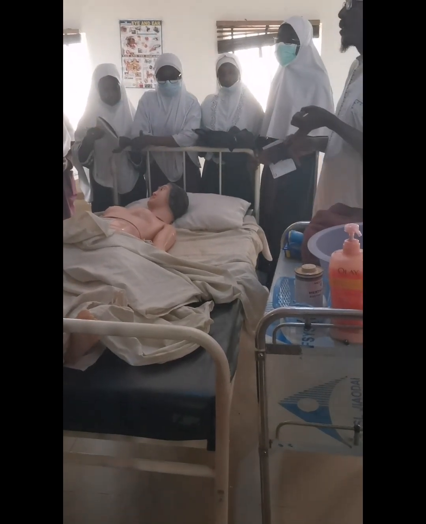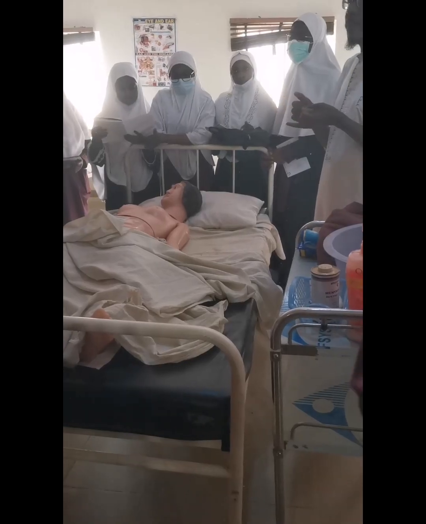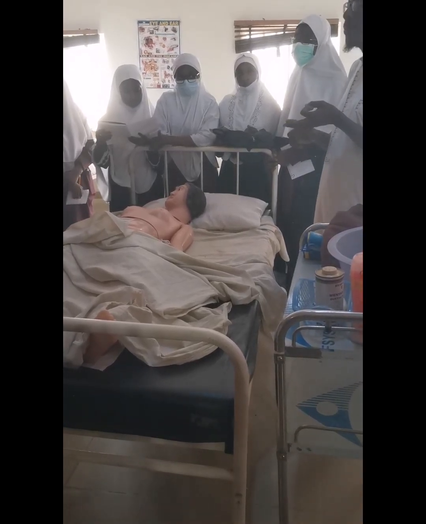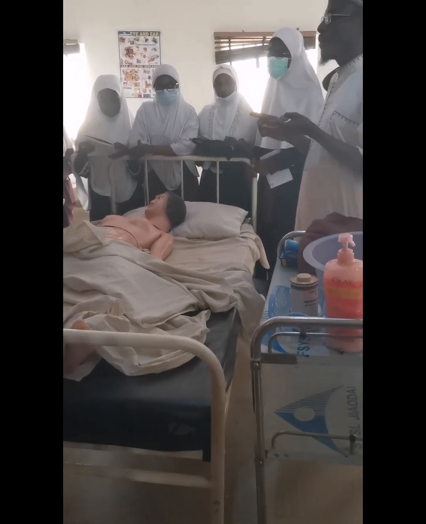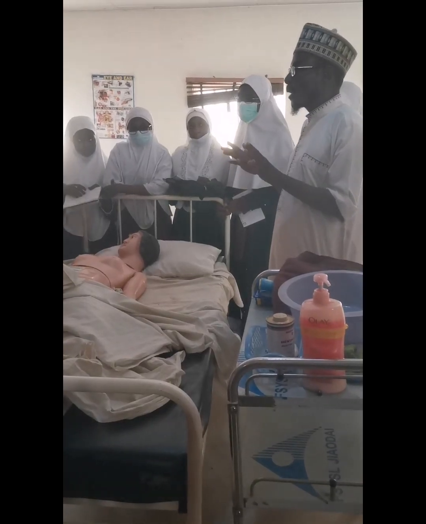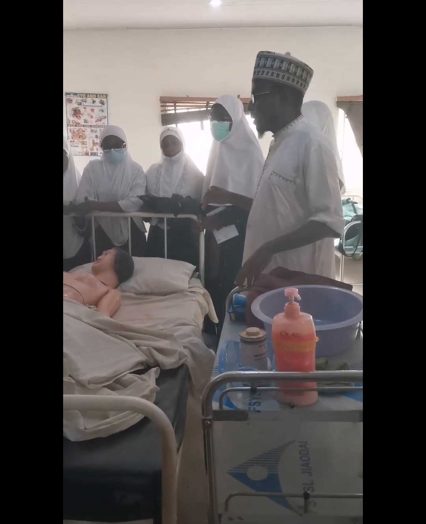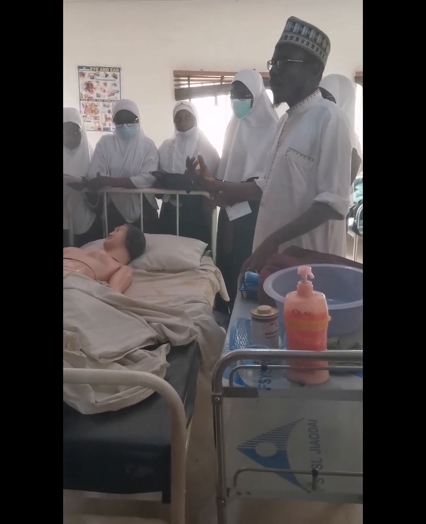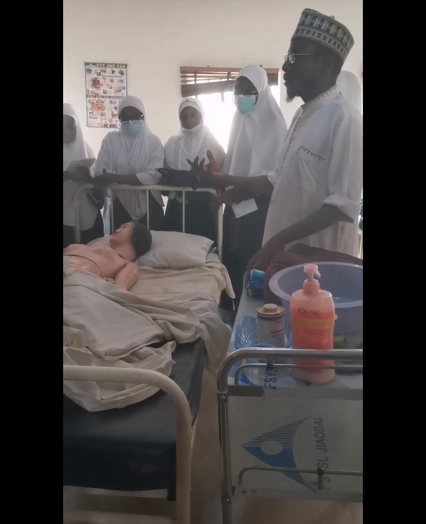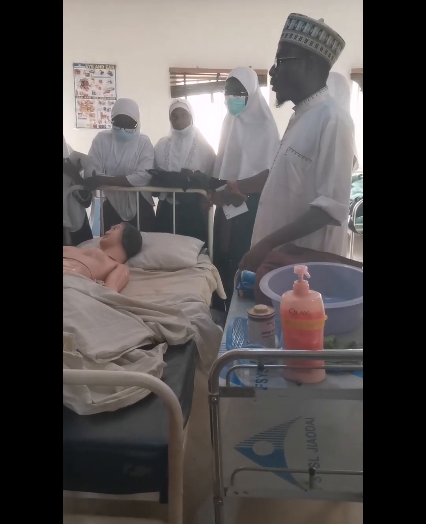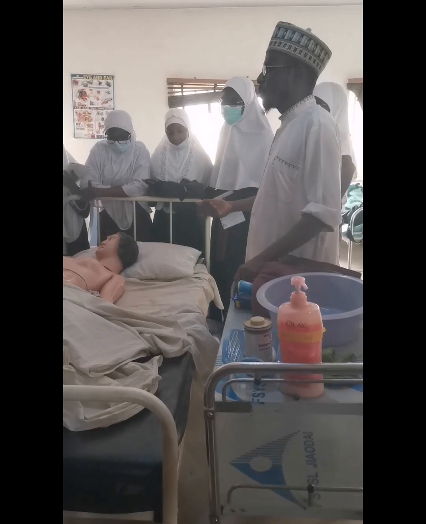Critically ill, paralysis, fracture. Just like bed bath, only that here we add patients who are overweight or obese. You understand? Patients who are overweight or obese.